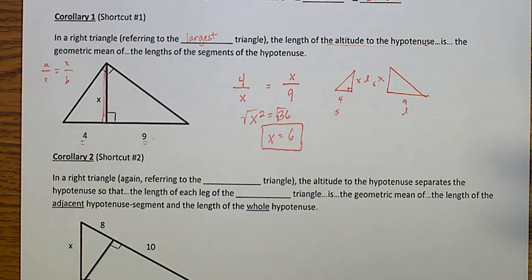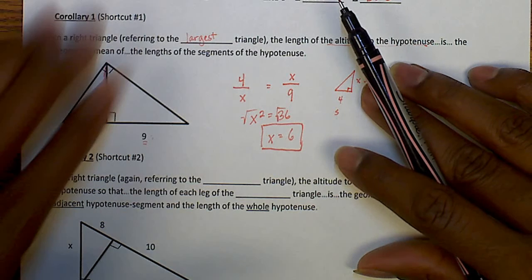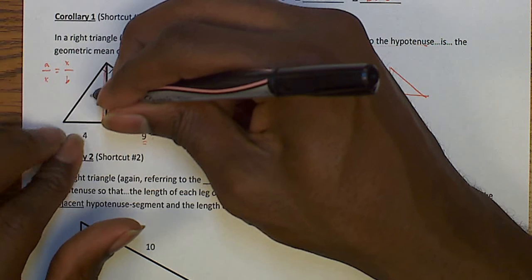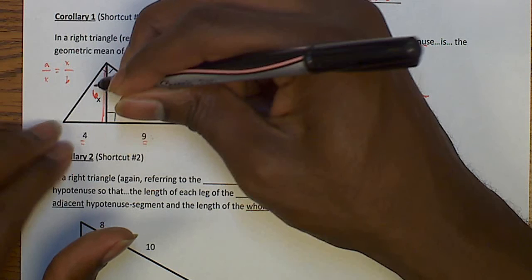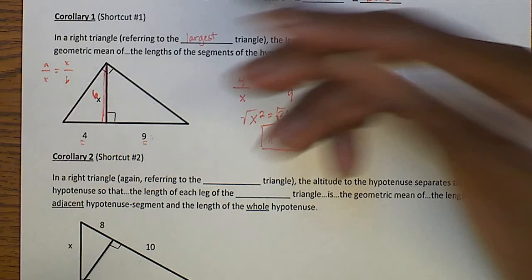What's really nice about this is that by finding those values, we are sometimes able to only have to do one of these things once. After we find that this value is 6, just because we're here, notice that if we were asked to find these other sides, we could do so just by using the Pythagorean theorem.